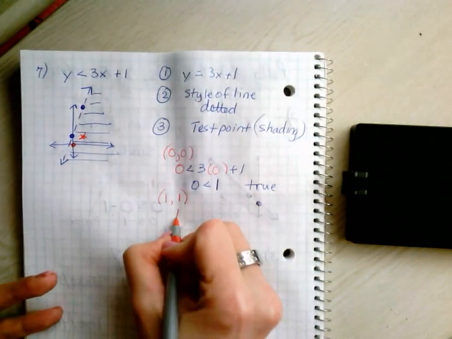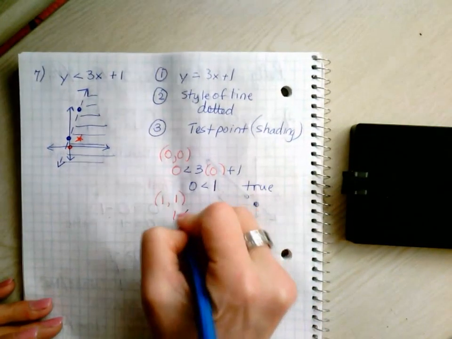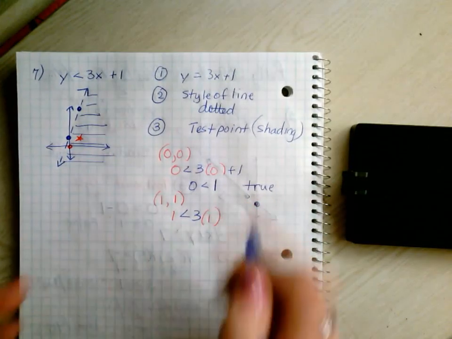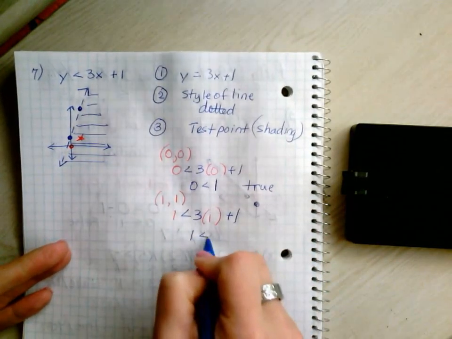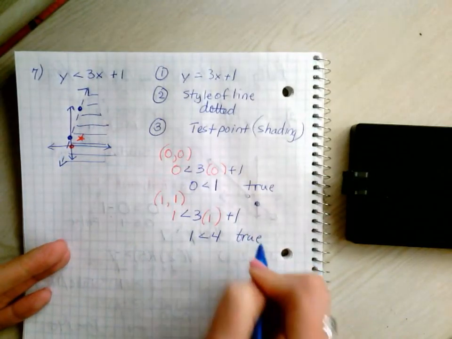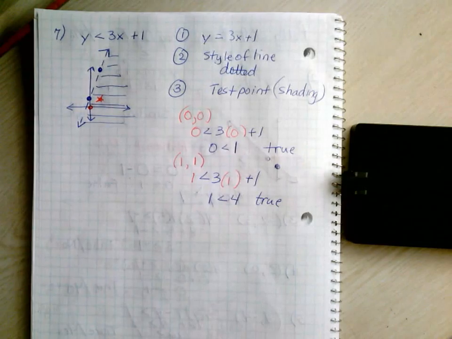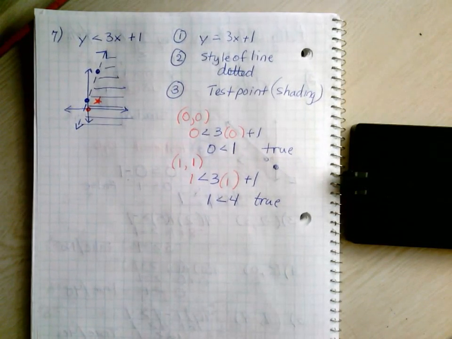Using 1, 1. 1 is less than 3 times 1 plus 1. 1 is less than 4. Again, it's true. 0, 0 is just easy because people with small brains like me like multiplying by 0. It's just easier. Okay. Number 8.